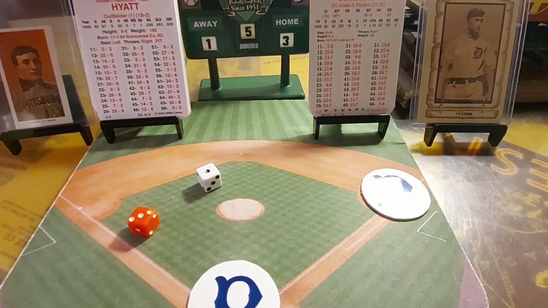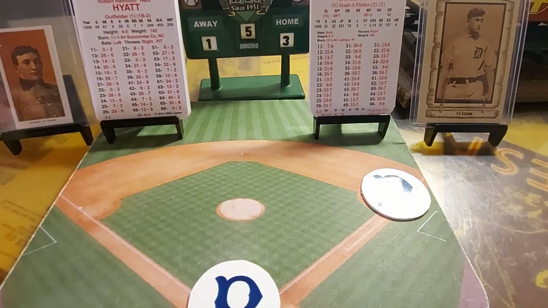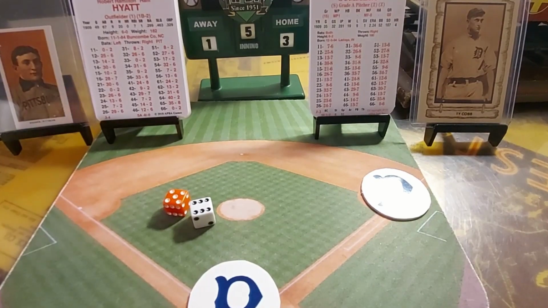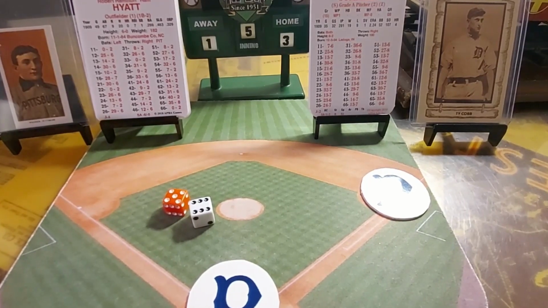Fast runner at first. Here's Ham Hyatt, .299 hitter. A little harder to hit and run against A-grade pitchers, but I'm going to go ahead and try it. 5-6 is a 13. That's a problem. Let me get on the right page here. 13 is a strike with the runner out caught stealing. So that blew up in the Pirates' faces.